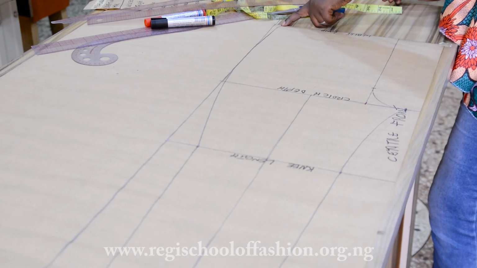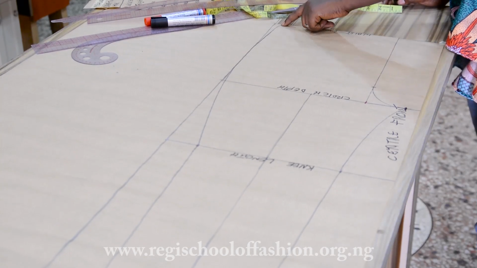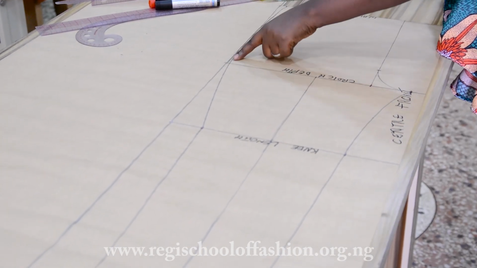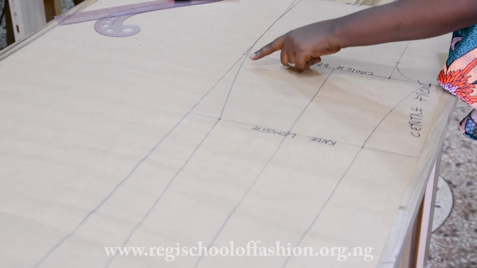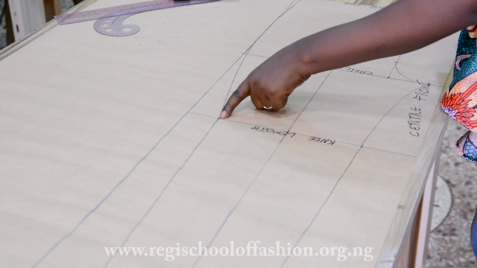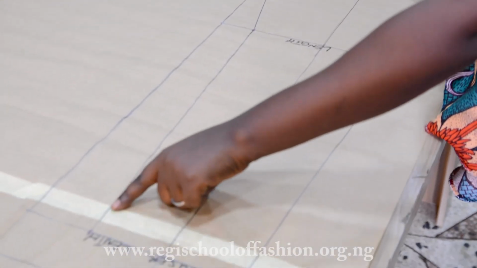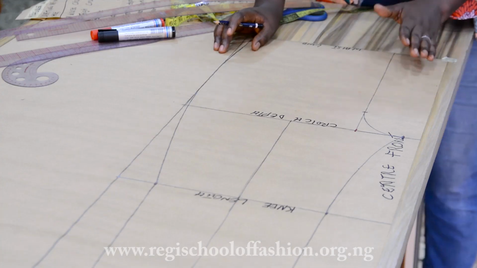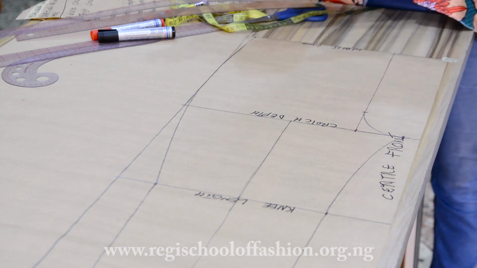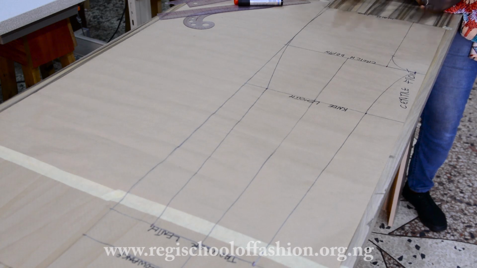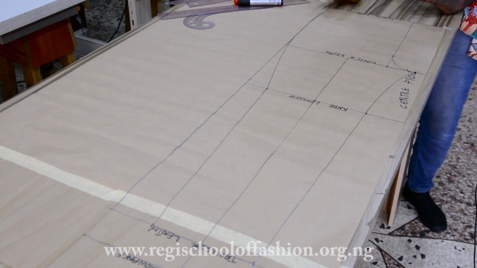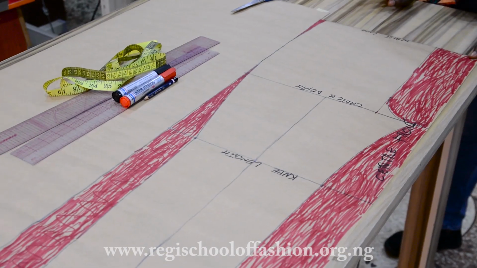From the waist point on the other side where we shaped in, it goes downward with a slight curve up to the crotch point. Then from here also with a slight curve. Then from the knee point here, we go downwards with a straight line. As you can see, the shape really comes out well. It looks exactly like the shape of the trousers, and the pattern you are looking at is for a fitted native trousers known as Sokoto and not the conventional one.